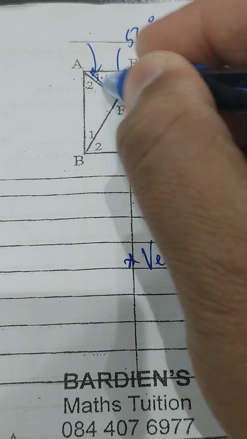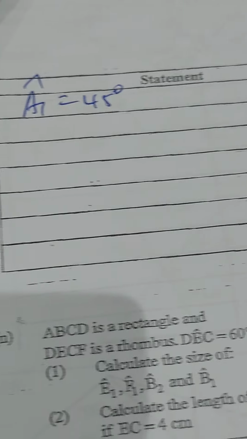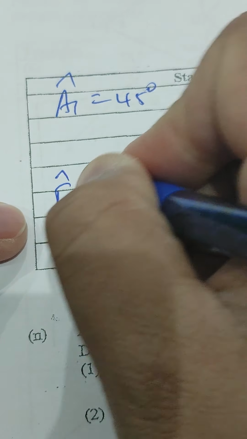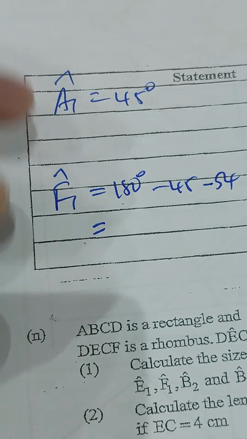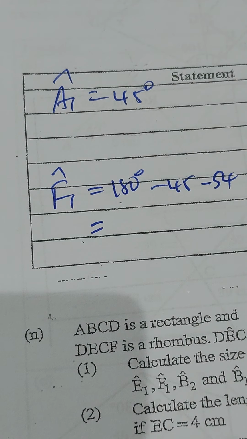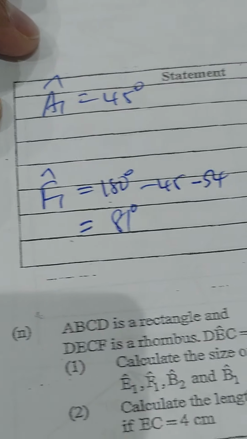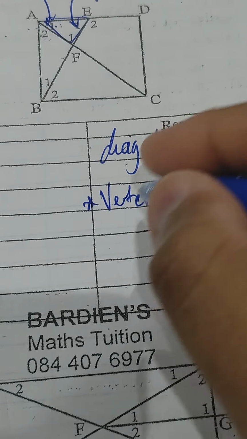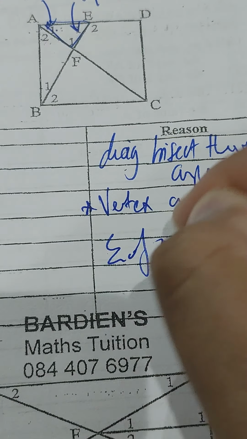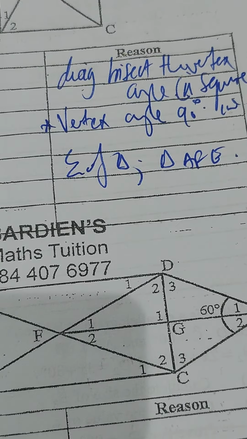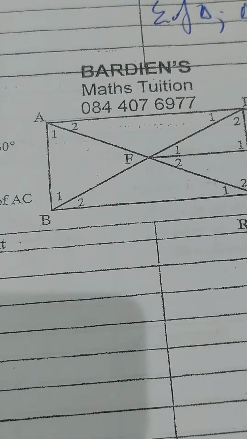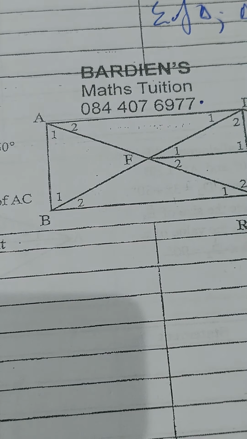Now they wanted F1, so I'm going to go with sum of triangles. Angle F1 is equal to 180 degrees minus 45 degrees minus 54, which gives you 81 degrees. The reason there is sum of triangles, and it's triangle AFE. So let's look at N. If I had made any mistakes, please let me know on that number. Otherwise, these videos are free.